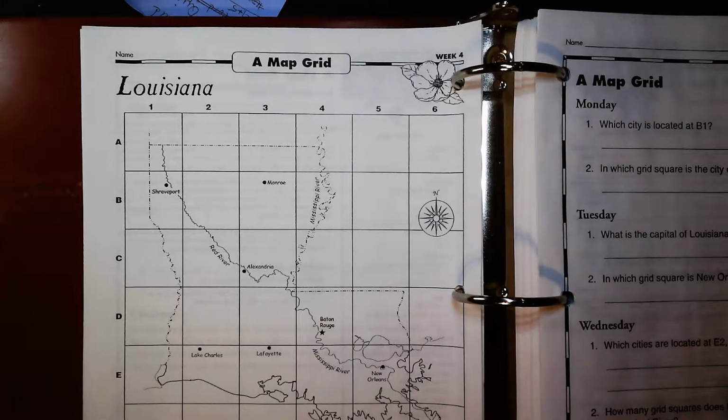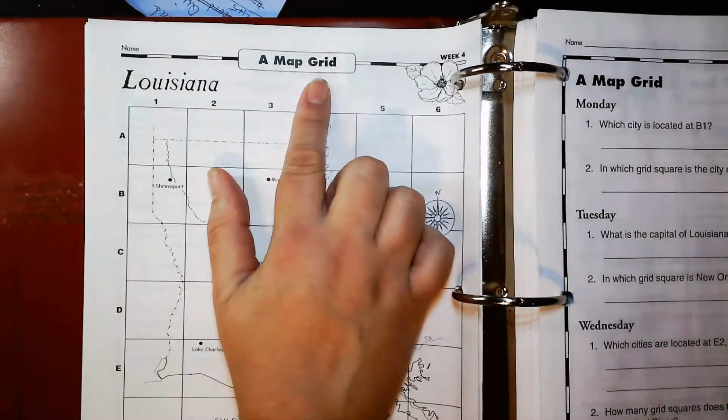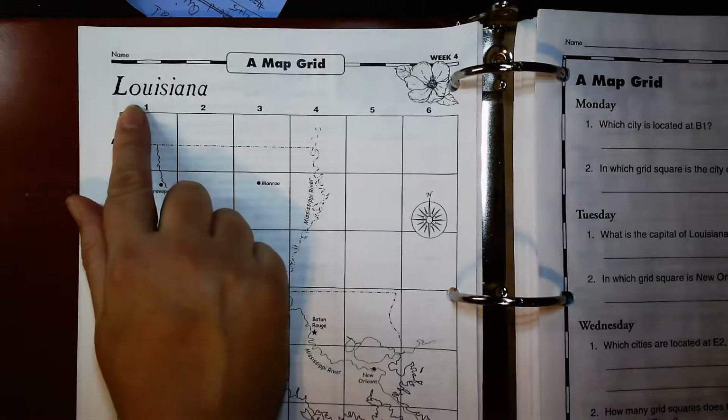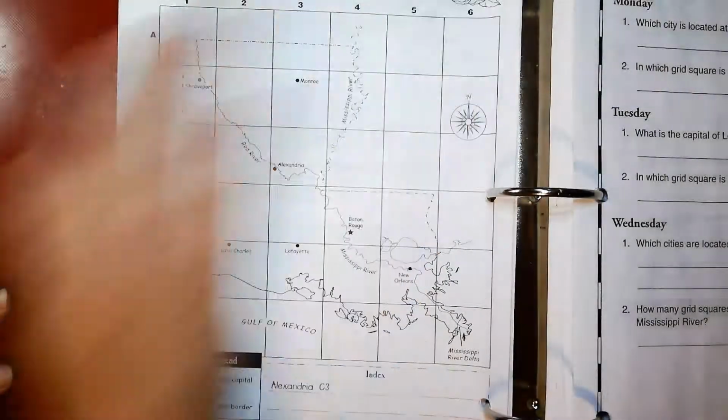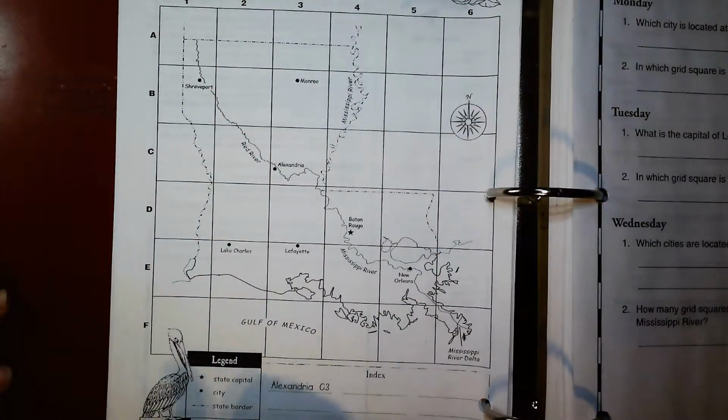So this week's Daily Geography is talking about a map grid. We're in week 4. We're looking at a map of the state of Louisiana. We have some of our state symbols on here. We have the pelican. We have their flower. Things to notice on the map.